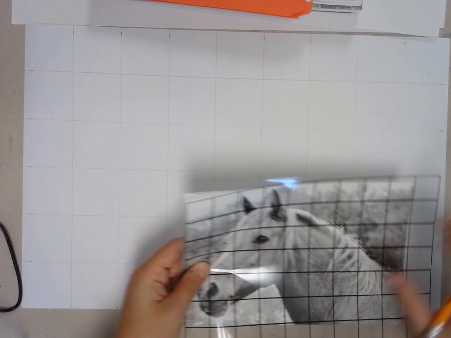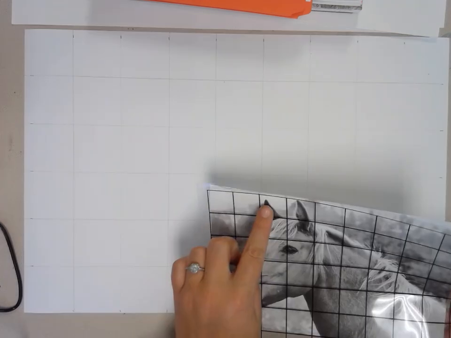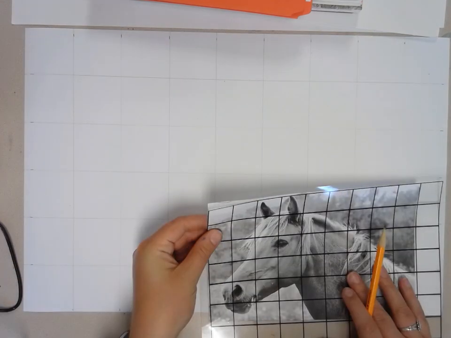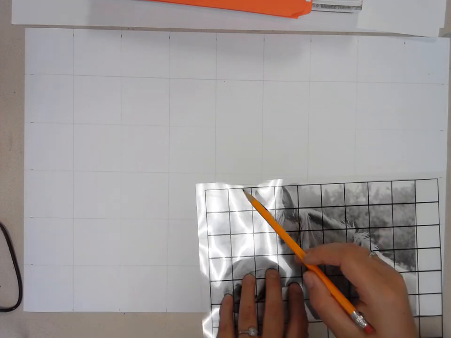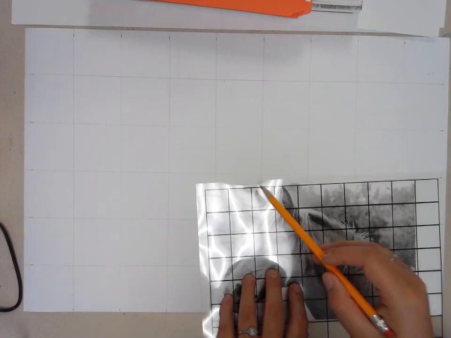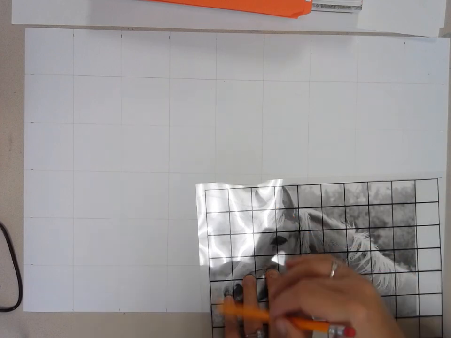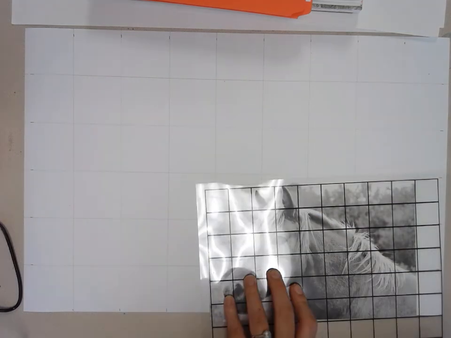All right, so the tip of the ear is over 3, right in this box here. And like I said, I like to start in the corner just because it's a little easier to find the box. If you're really struggling with figuring out which box is which, we can also take a wet erase marker and just write A, B, C, D, E, F, G, and then 1, 2, 3, 4, 5, 6 along the side. Same with over here. But I think for the most part, most of you will be okay with this.